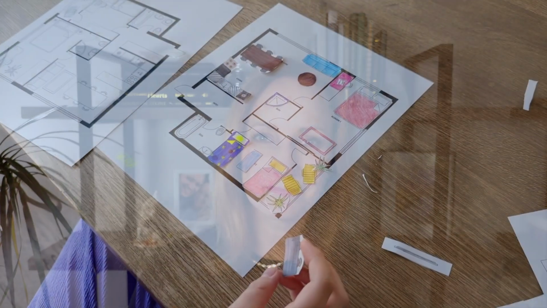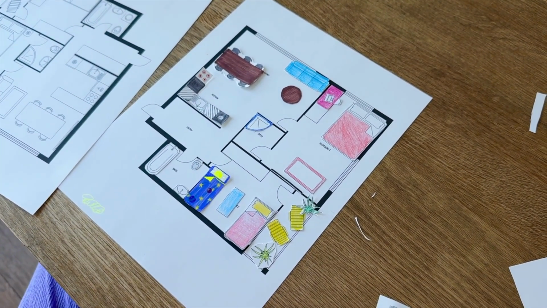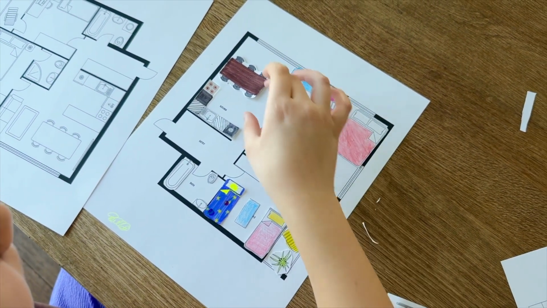What color would their bed be and where would it be placed? Where would they put the kitchen table and what shape would it be? Let them kind of lay things out. Then once they start putting things in place, you're going to talk to them about framing.